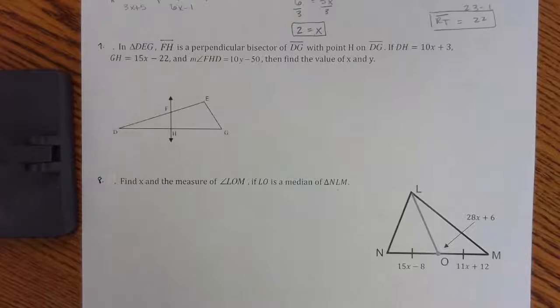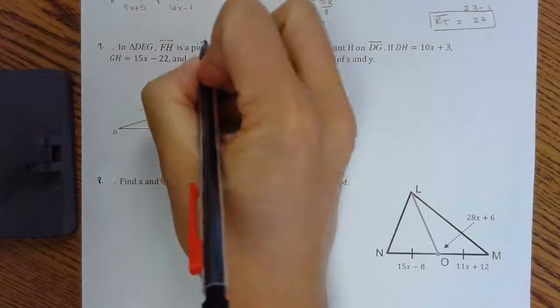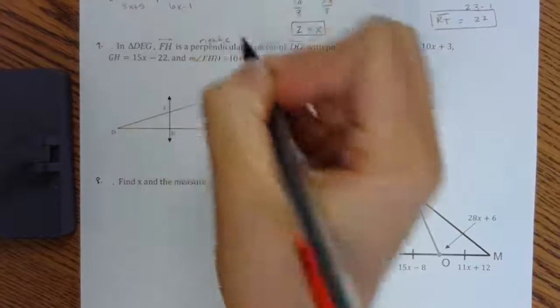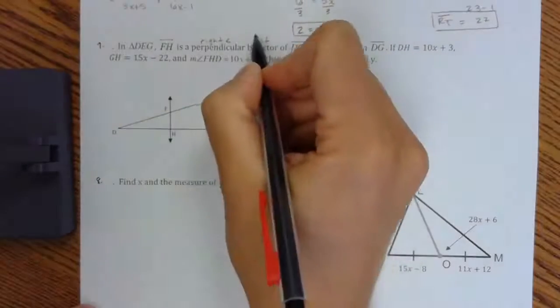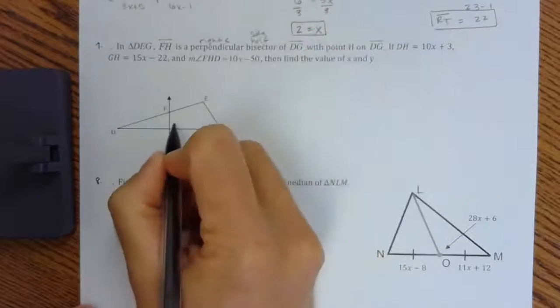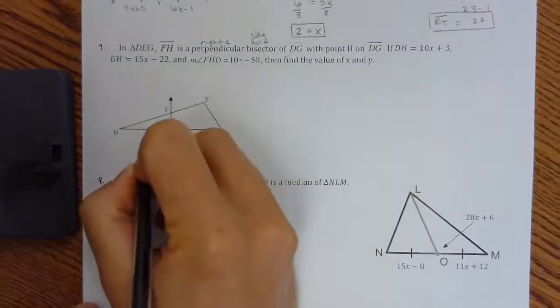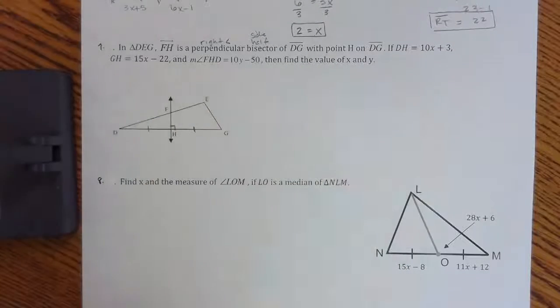Okay, number 7. In triangle DEG, FH is a perpendicular bisector. So there are two things happening. This tells us that we have a right angle, and this tells us that it's cutting the side in half. So right here we have a right angle, and then we also have two congruent segments.